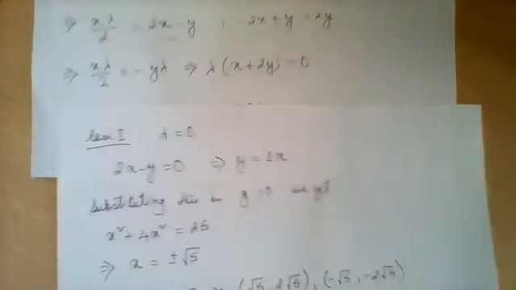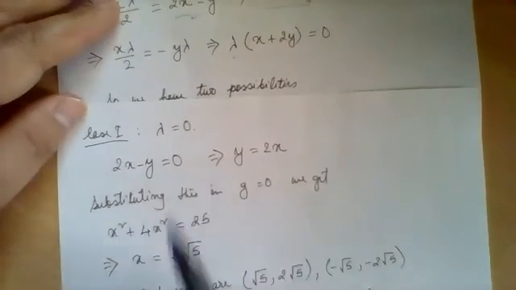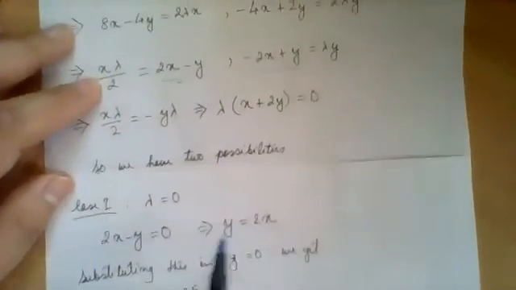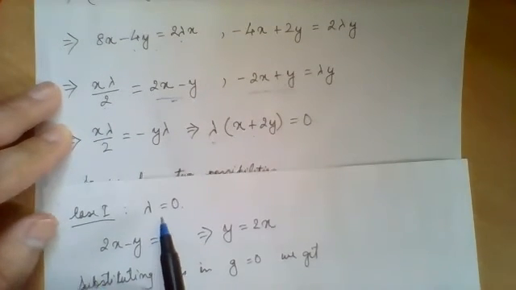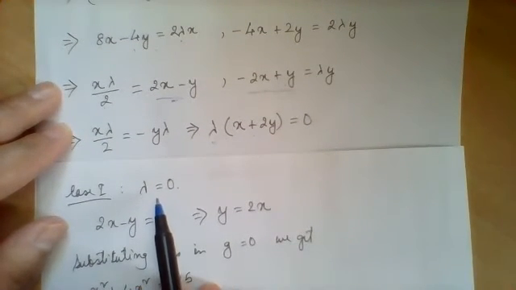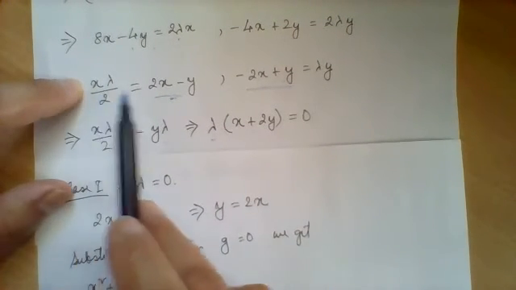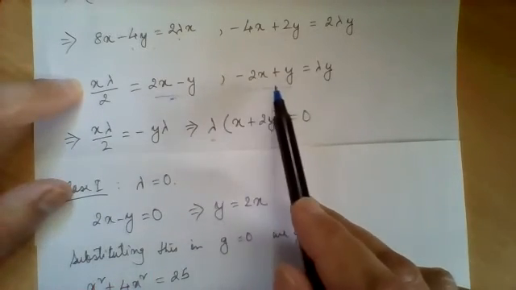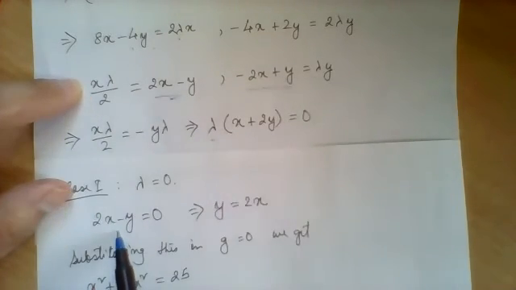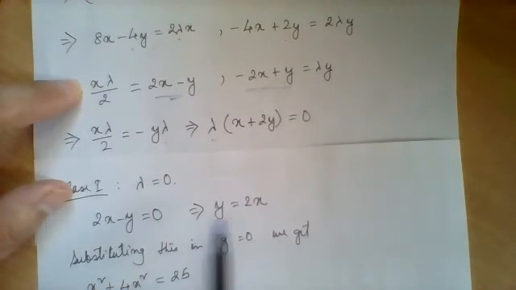The first case, when lambda is equal to 0. Case number 1, lambda equal to 0. You put lambda equal to 0 here, what do you get? Twice x minus y equal to 0, and minus twice x minus y equal to 0. These two will give you the same equation. From this you get y equal to twice x.